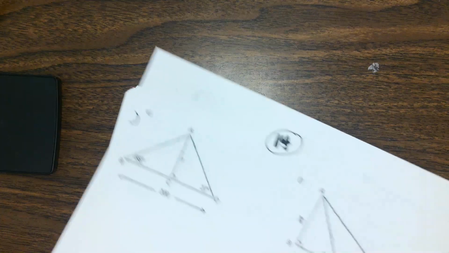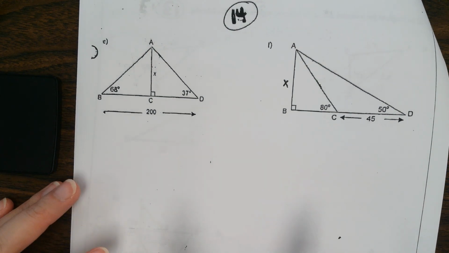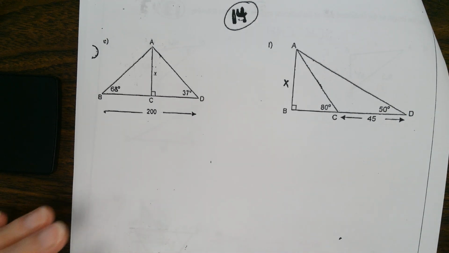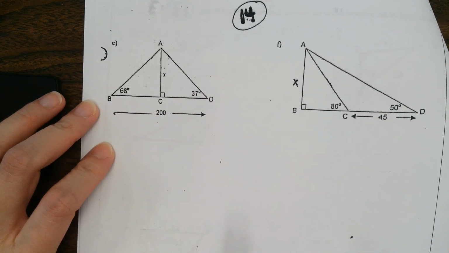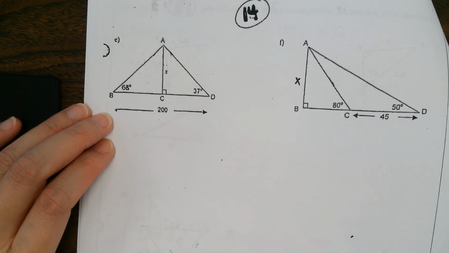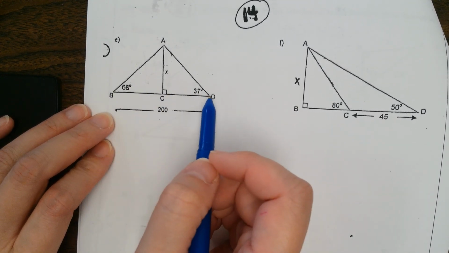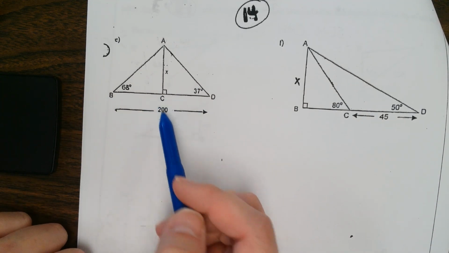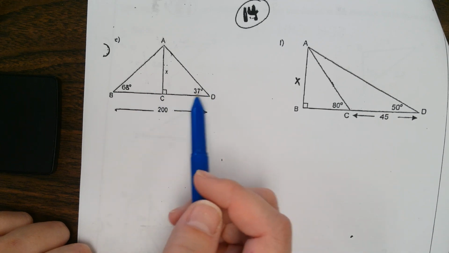Okay. On the back right here, these ones are a combination of sine law, cosine law, and SOHCAHTOA. So I'll just set it up really quickly, and then I'll just share the answer. Okay, so this length right here is 200. Okay, this is not the middle, so it's not 100 here, not 100 here. If it is, it will be way too easy.